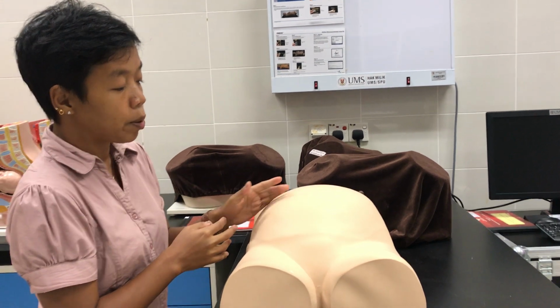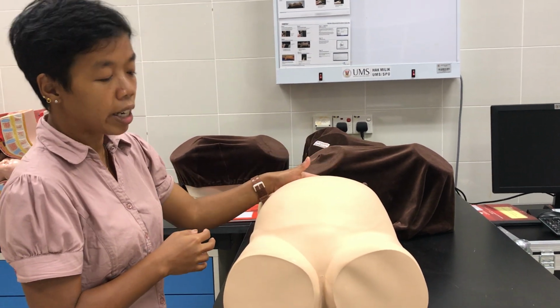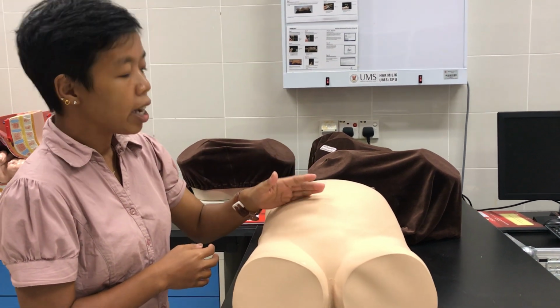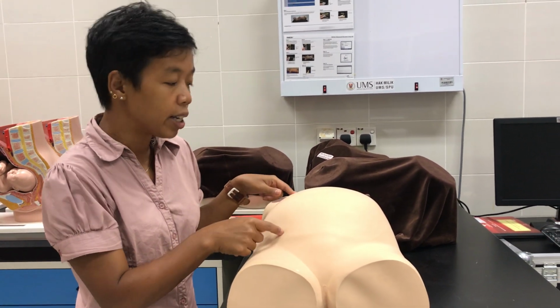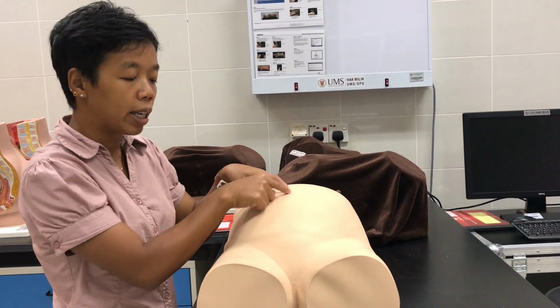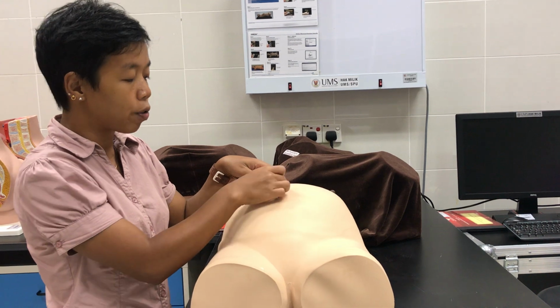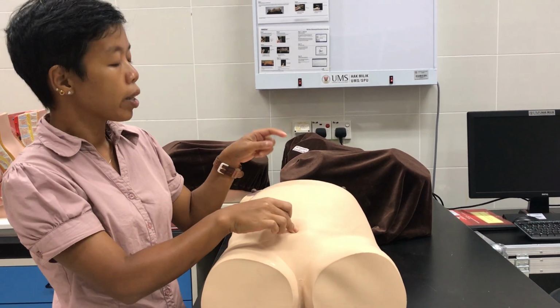When you do the inspection, you see the abdomen is distended. We need to take note of the abdominal distension. How do you know it's an obstetric case? You need to find the linea nigra, the black line in the middle, running from the umbilicus to the symphysis pubis. This is the linea nigra.